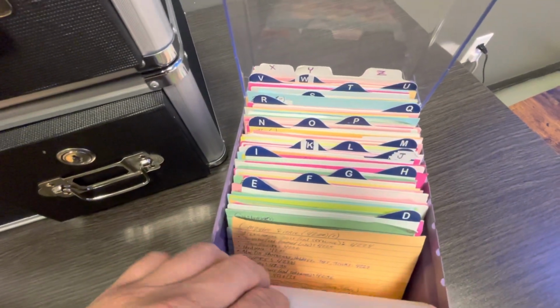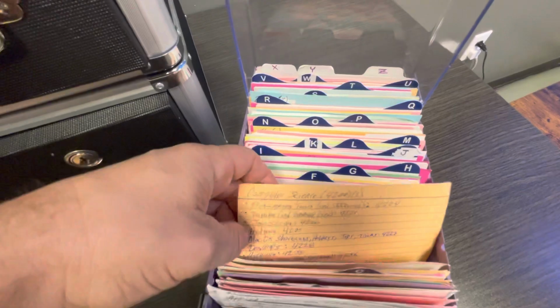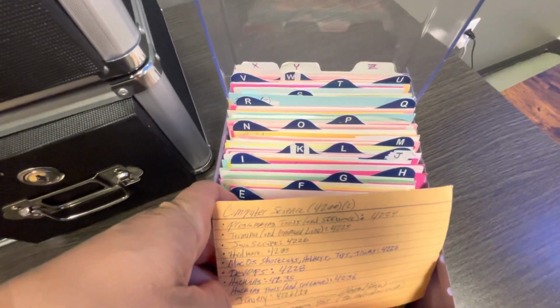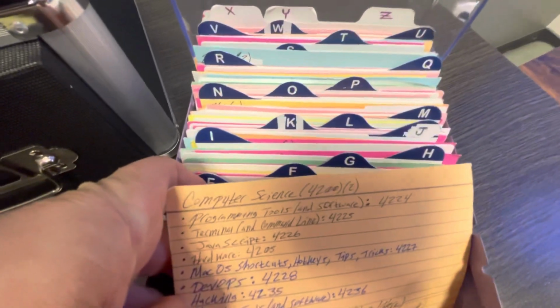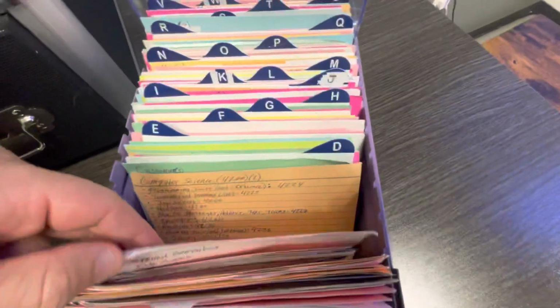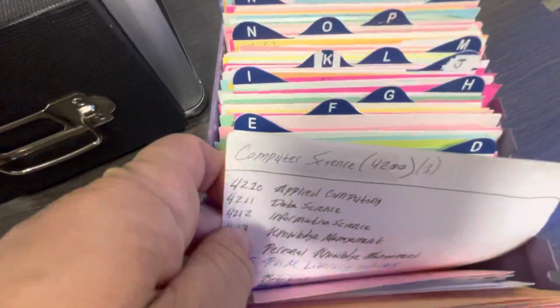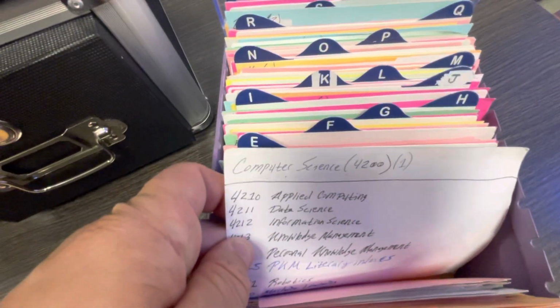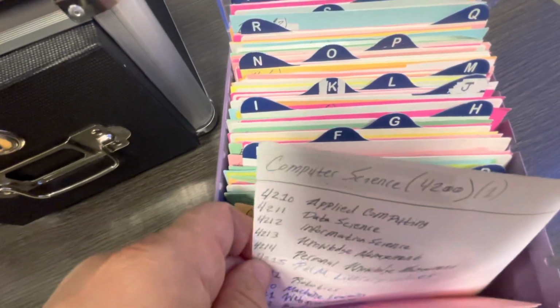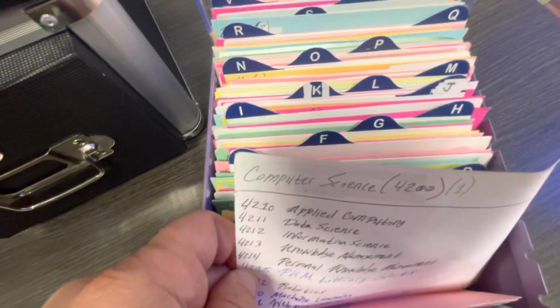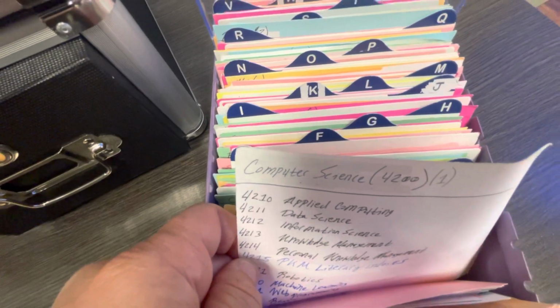I hope this has been helpful for you. You can have big sections, like this is computer science, the section is 4200. This is the second note of computer science. The first one is here, 4200, in parentheses 1. So applied computing, data science, and this is all the mapped branches and sections of computer science.